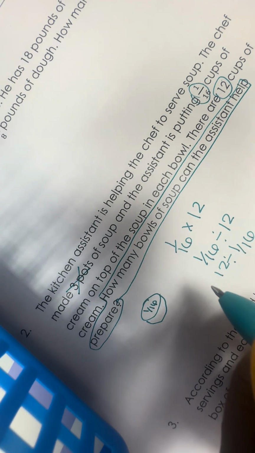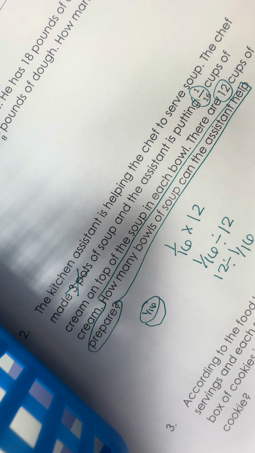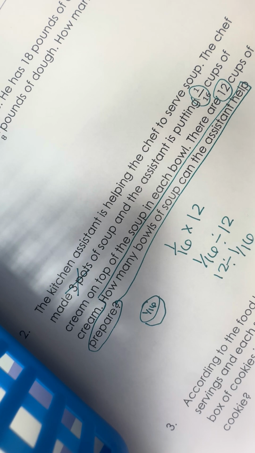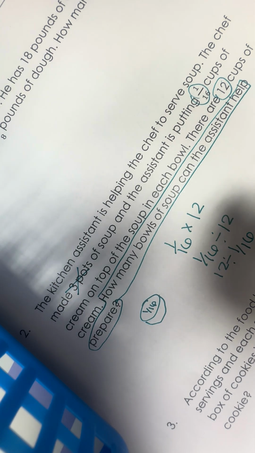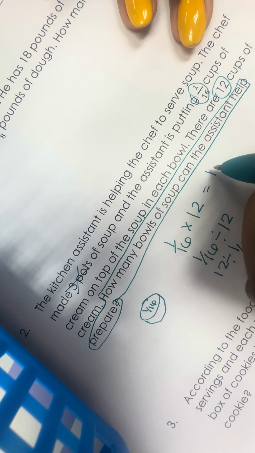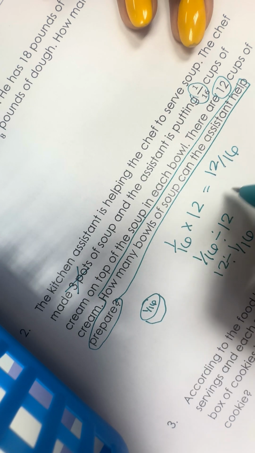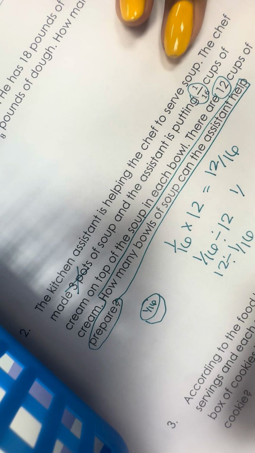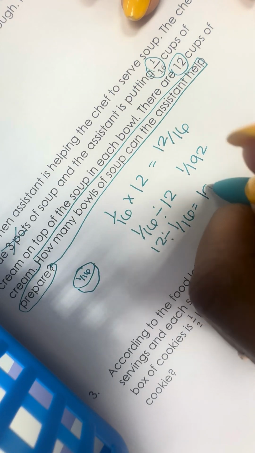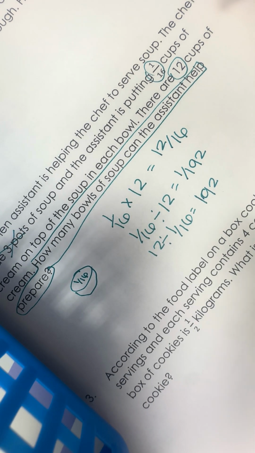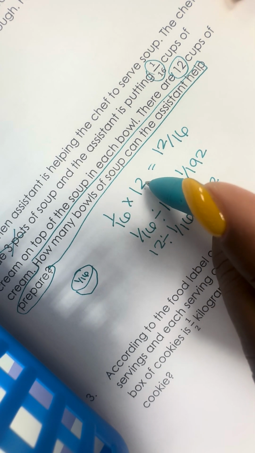Okay? Use your calculator. Let me get mine up so that way I can actually give you the answer. So we said 1/16. Let me do it over in my head. That is 12/16. That is 1 over 192. And then that one is 192. Okay, that's too small because it's 12 whole cups.